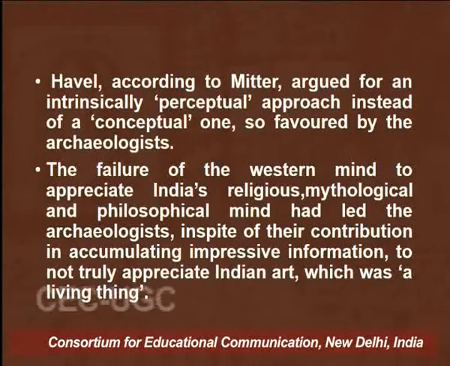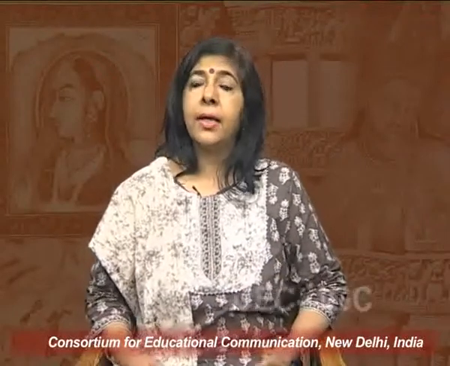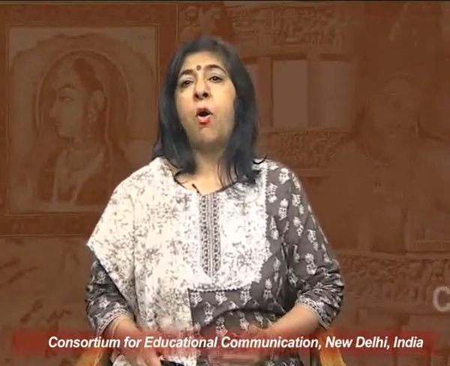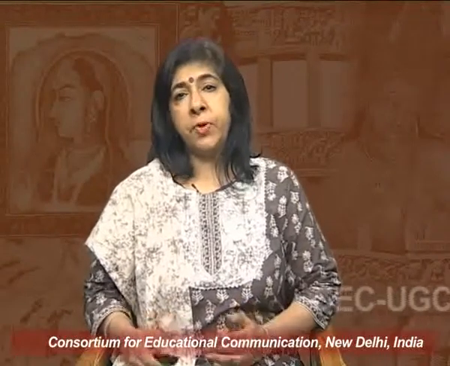So perception was more important, and it was also kind of away from reality. It was more imaginary. It also had association with the abstract ideas. So the failure of the Western mind to appreciate India's religious, mythological and philosophical mind had led the archaeologists, in spite of their contribution in accumulating impressive information, to not truly appreciate Indian art, which was a living thing.